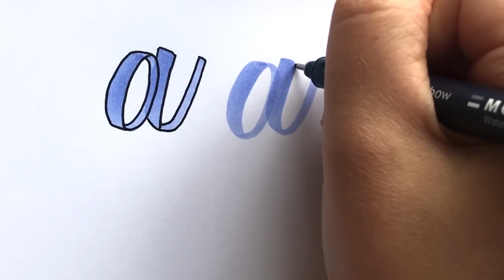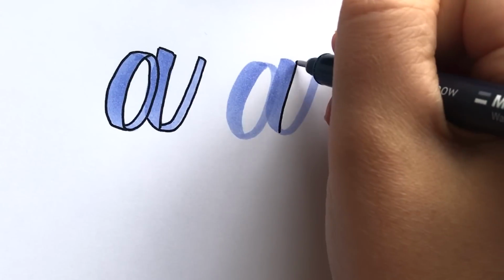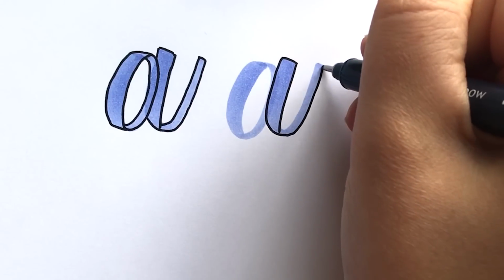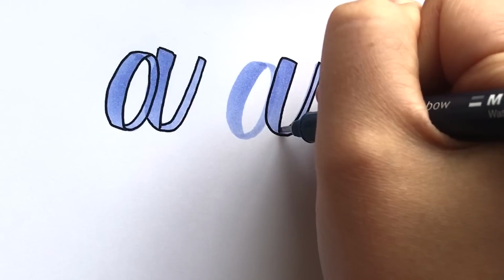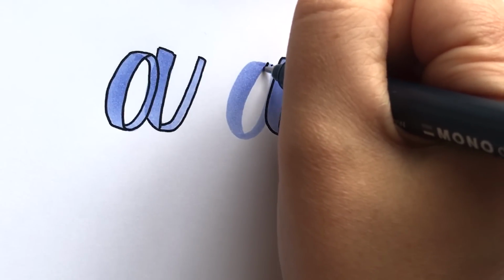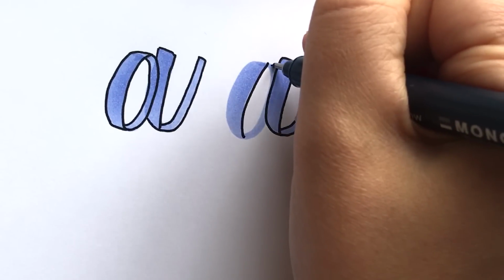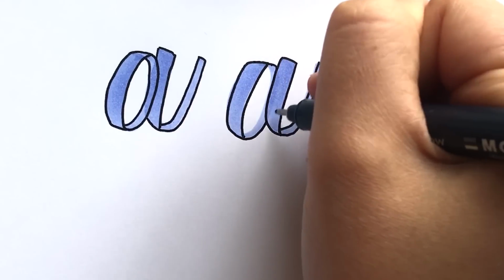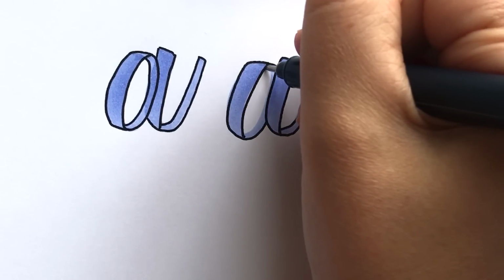So what I'm going to do here is do my underturn first, so that it's overlapping that side of the oval. And then I can go back in and do my oval and just stop before I run through that underturn.